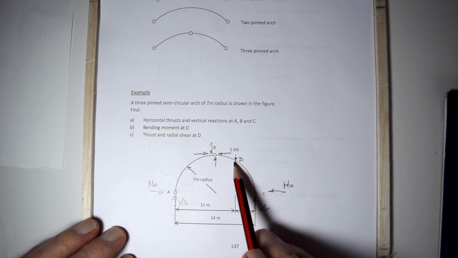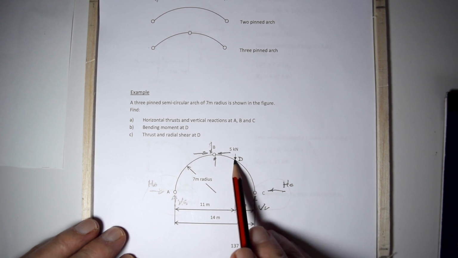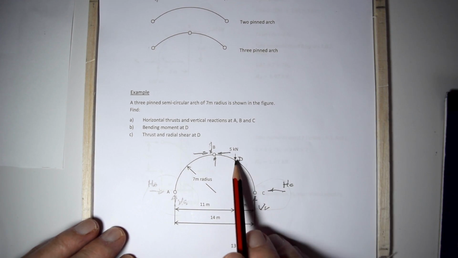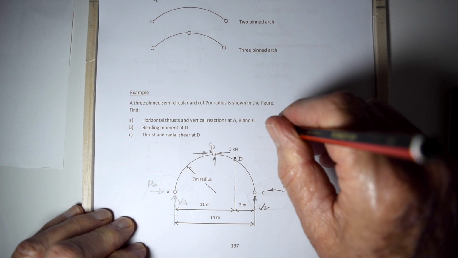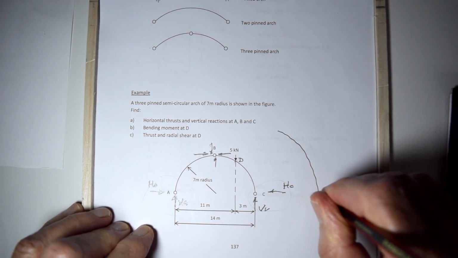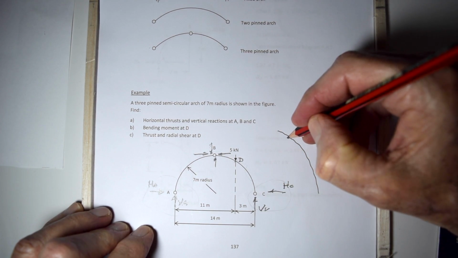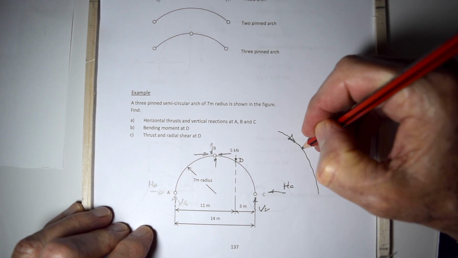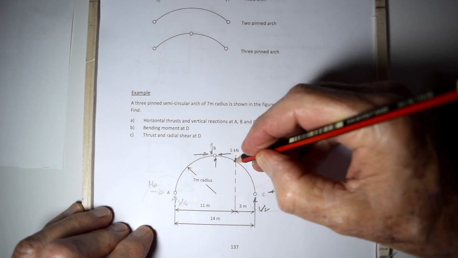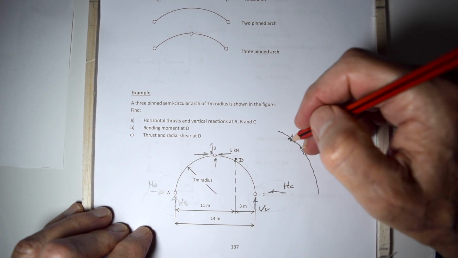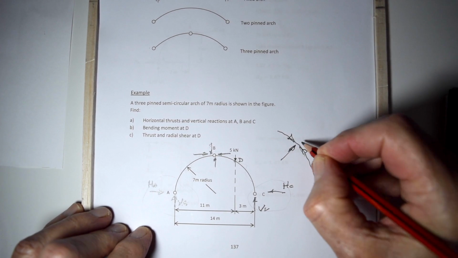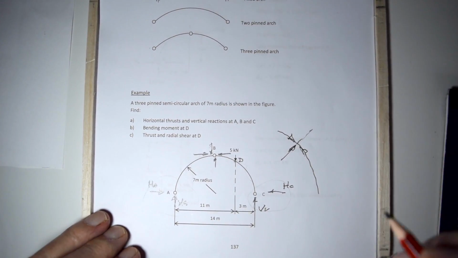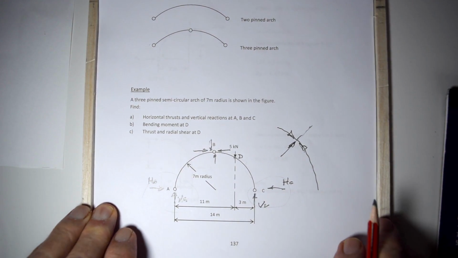We have to work out what the bending moment in this element is at point D where the load is, and we have to work out what the radial thrust and shear is at that point. And if you looked at this and you had this curve like this, the radial thrust is the force that ends up acting in the element at that particular point. That's the thrust. The shear is the shear force tending to shear through the material over there. So we'll be looking at all of that today.